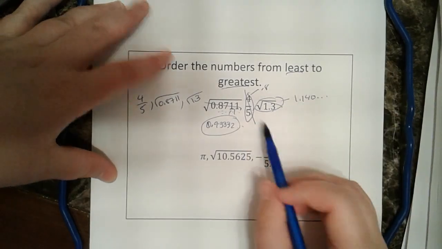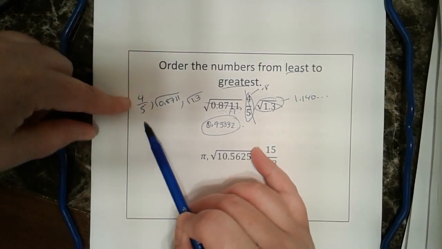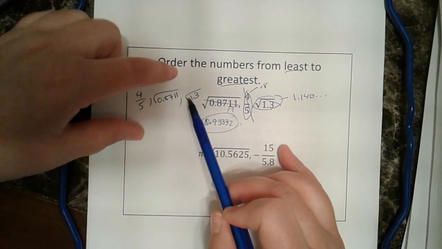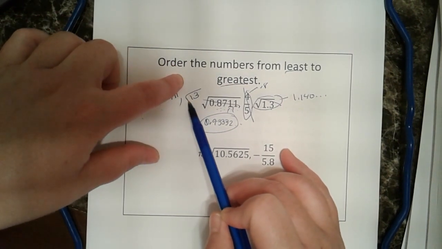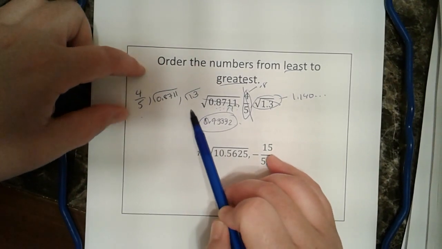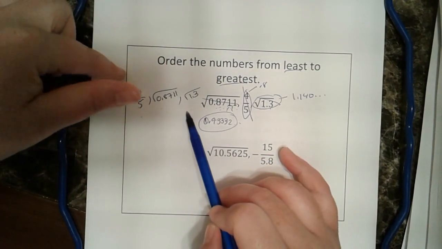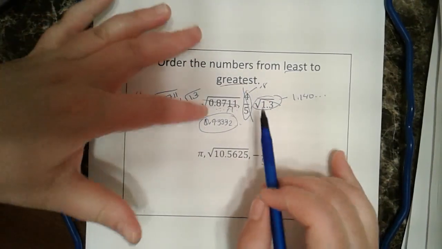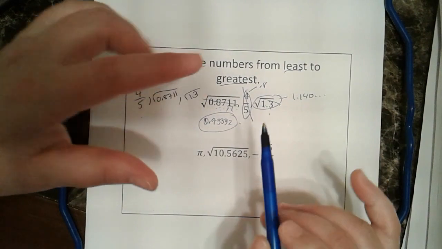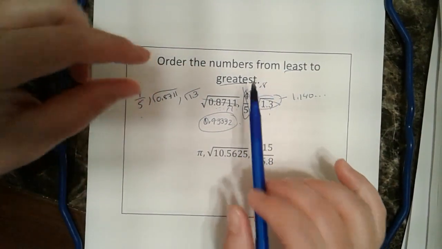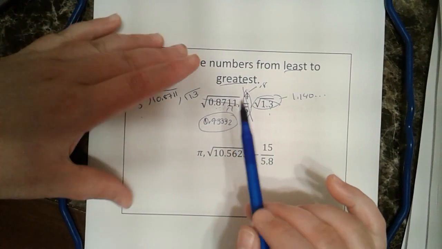Notice again how I'm not putting 0.8 or 0.93332 or 1.140 in here. I'm putting my actual numbers from my problem, and that's exactly how I want you to do your homework. I want you to put it with the exact numbers from the actual problem. Not the numbers that you used to figure out the answer, but the numbers that were from the exact problem.